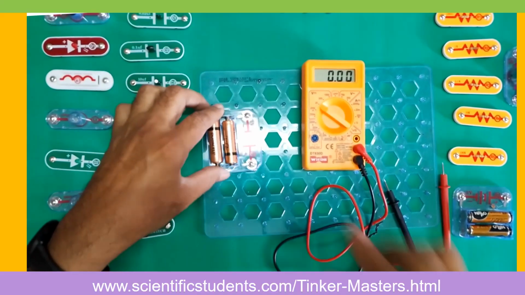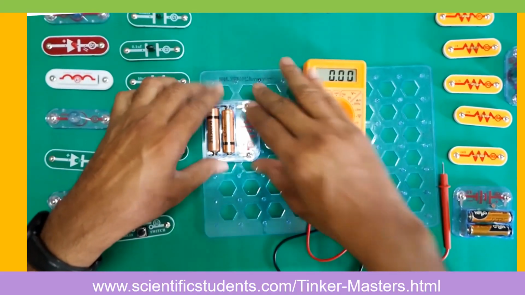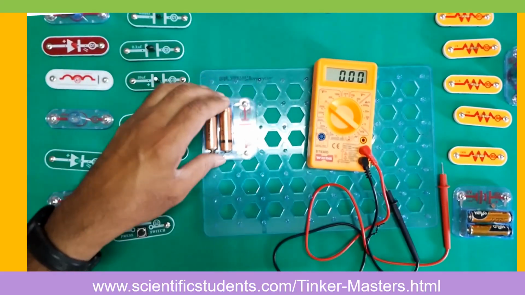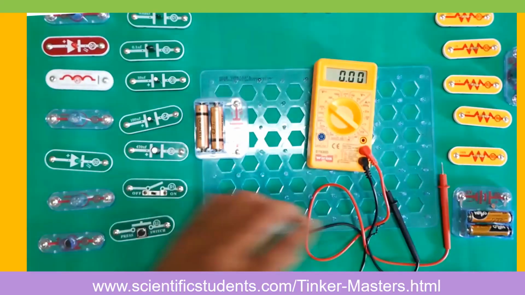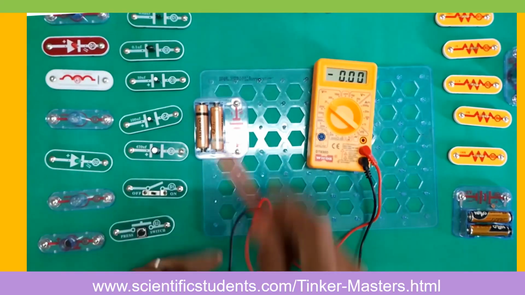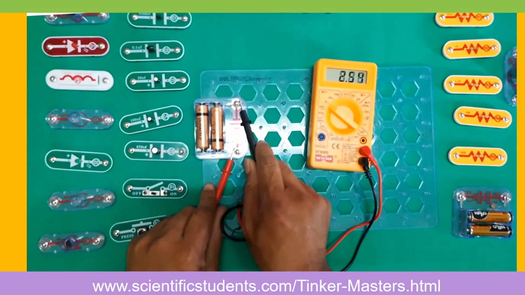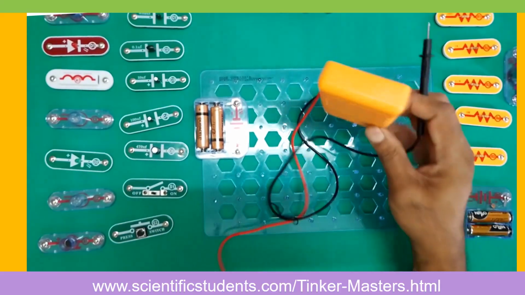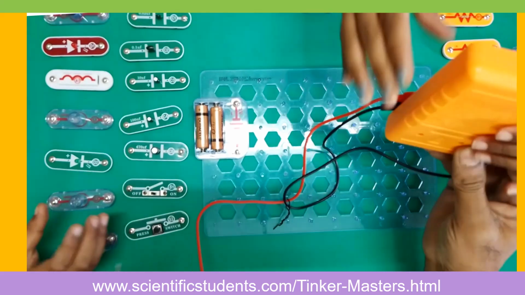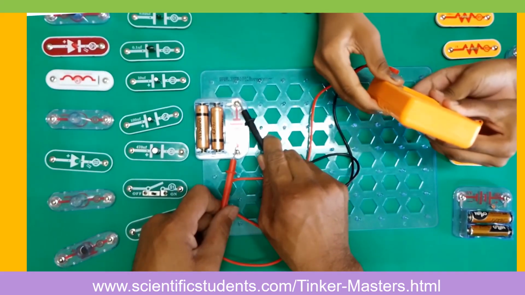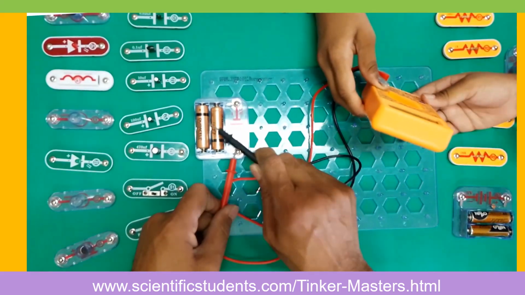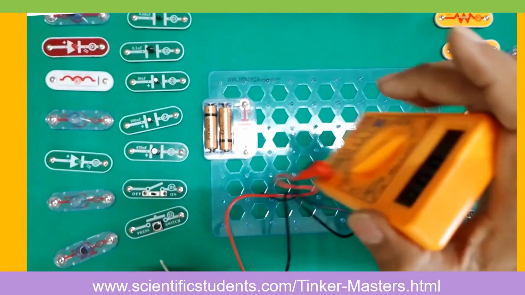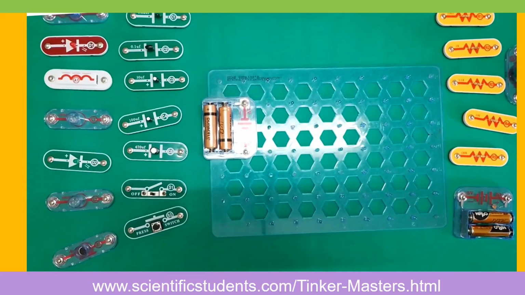Then finally, when the batteries are in series, how much voltage must we get here? 1.5 plus 1.5. How much is that? 3. So let me check. Positive is here, negative is there. See, 3 volts. All of you hold it and see. What is the voltage there? 3. So everybody has seen that. Good.